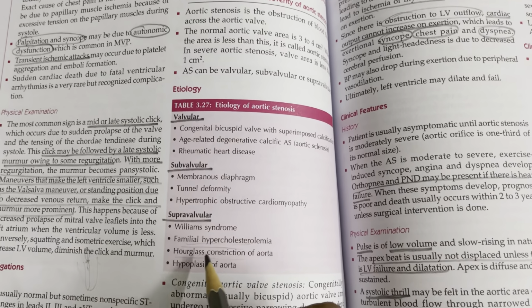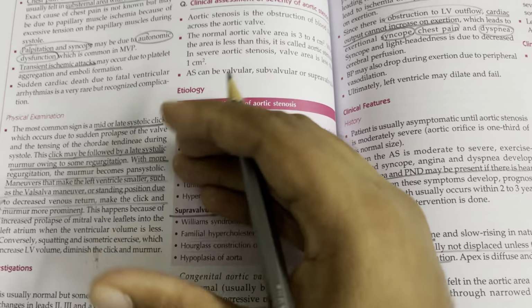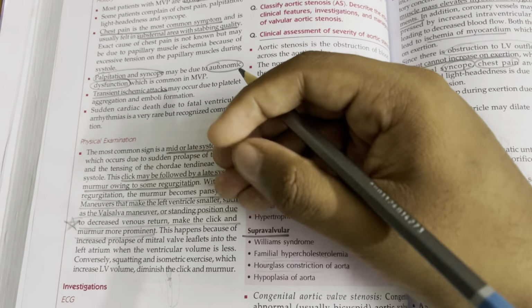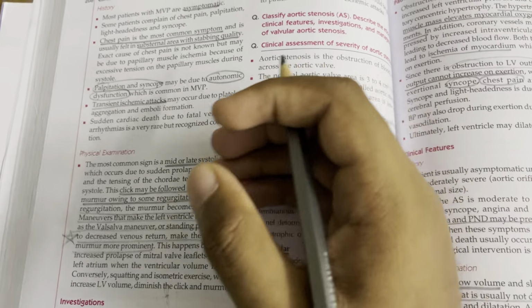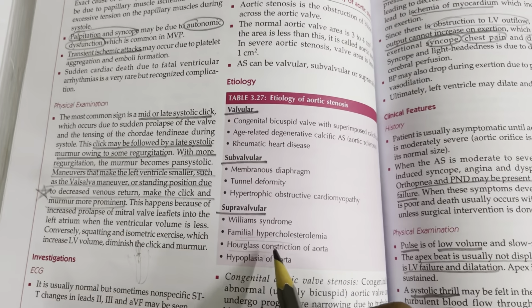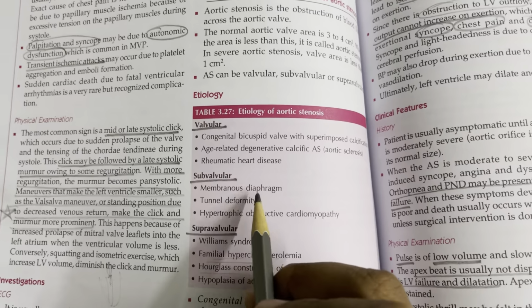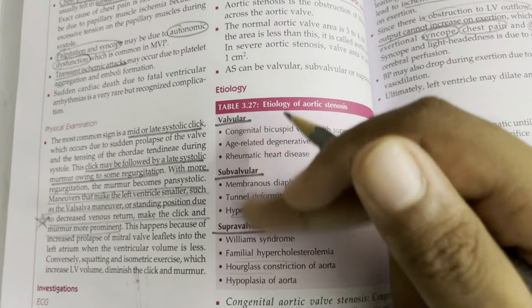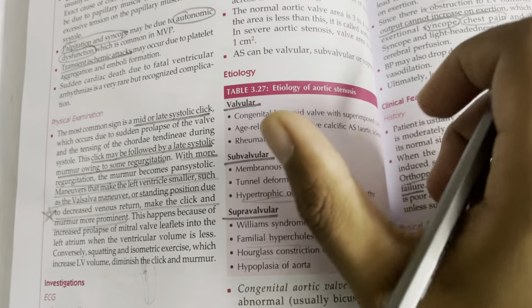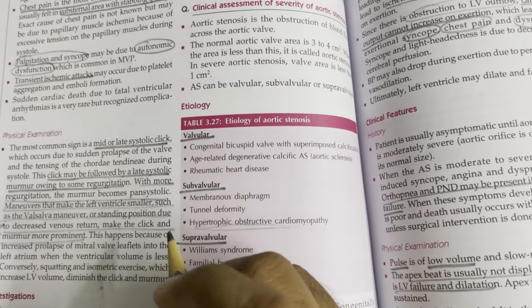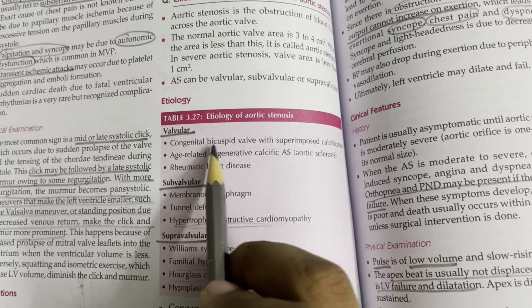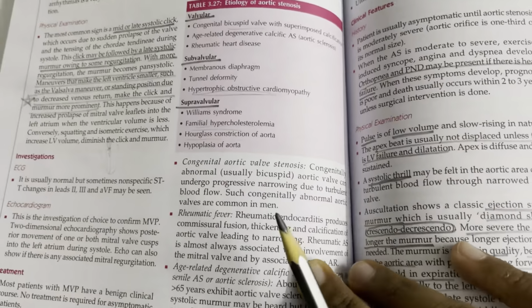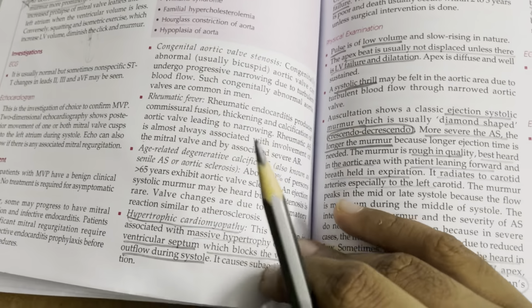So in the aorta, you can have hourglass constriction or hypoplasia. The aorta is not forming, so the valve also is closed like this. So aortic stenosis or any atherosclerosis of the aorta, if it is near the valve, can also cause stenosis. Familial hypercholesterolemia. Subvalvular, see, hypertrophic obstructive cardiomyopathy. What can happen is the interventricular septum is hypertrophied. This can also block the aortic valve. Next, valvular: you can have bicuspid valve, senile aortic sclerosis, and rheumatic heart disease. So these are the conditions.